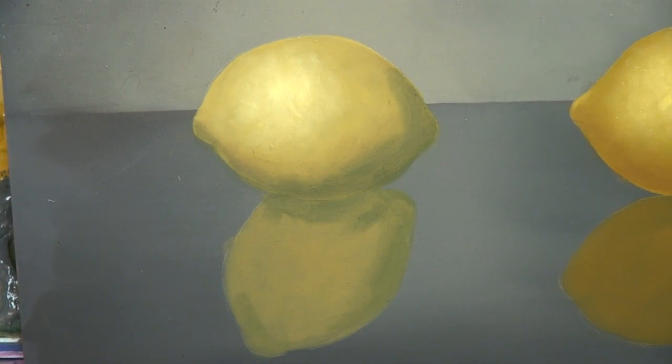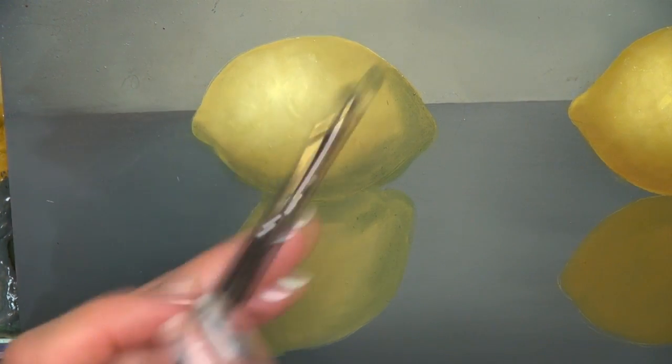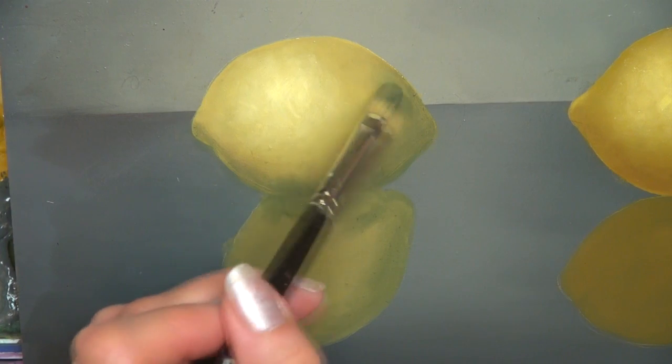Okay, then I'm going to pinch out the brush. I'm going to start blending.